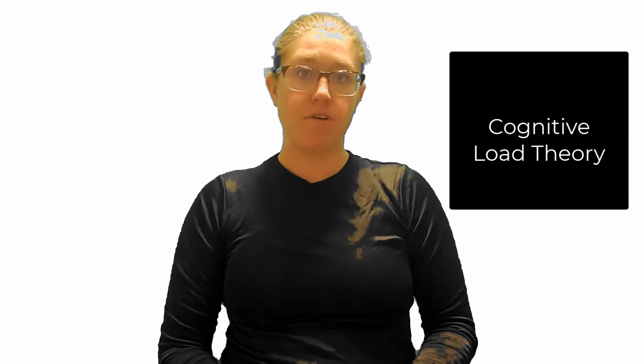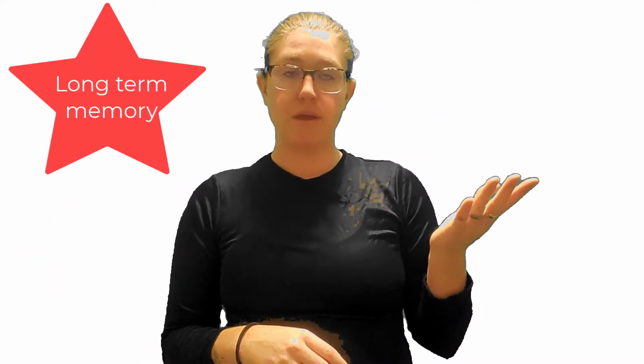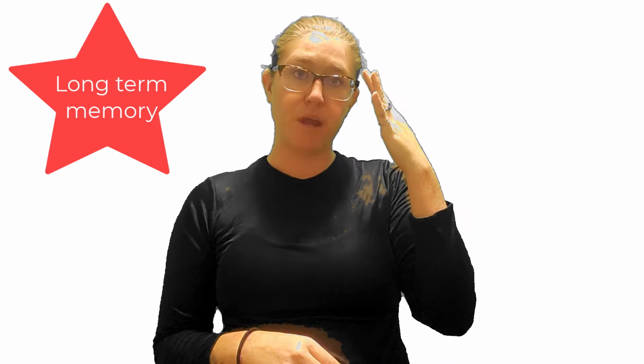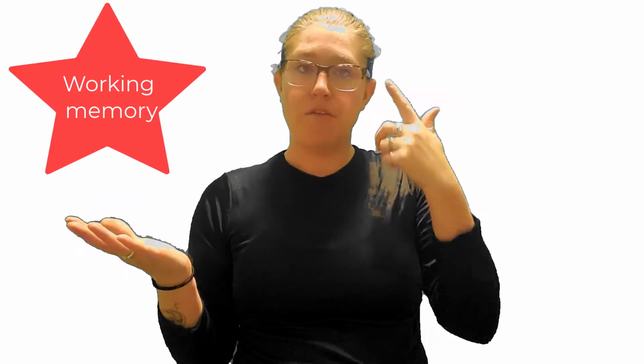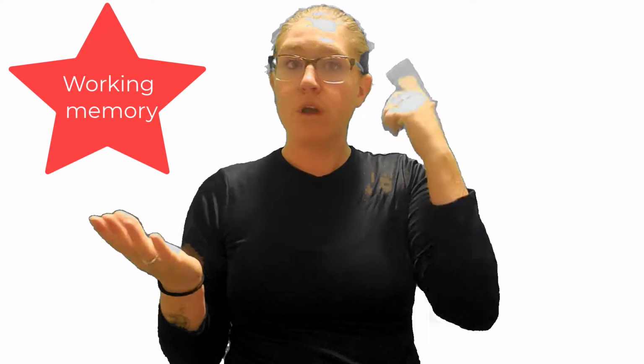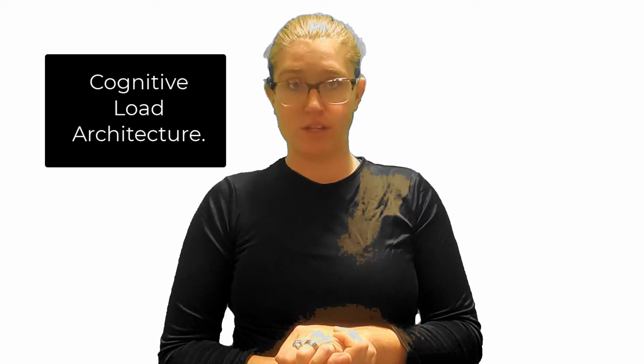This theory involves two parts of our memory, both the long-term memory and the working memory. The long-term memory is that memory that's going to be put into your storage of your brain to be pulled out later. That working memory is that memory that you have right now for about 3 to 4 seconds before you forget it or put it into your long-term memory. These two are what we call the cognitive load architecture. They make up the system for this theory.